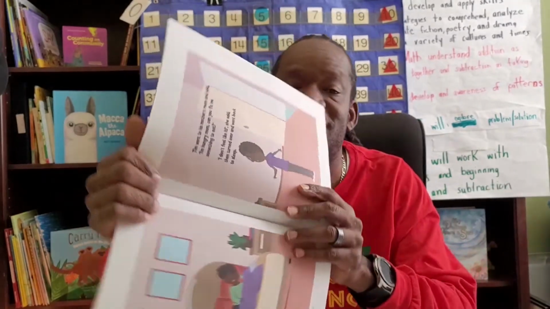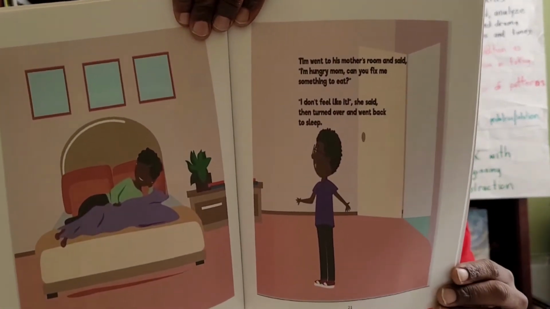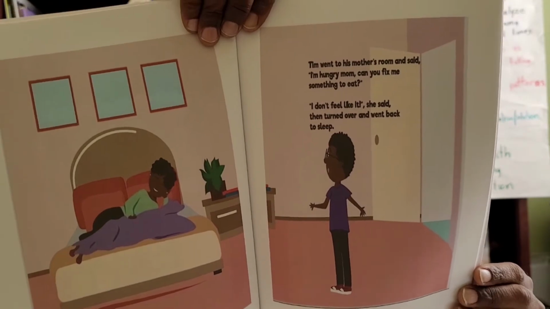Maybe it's a solution. Tim went to his mother's room and said, "I'm hungry, Mom. Can you fix me something to eat?" "I don't feel like it." She turned over and went back to sleep. Tim's stomach grumbled as he thought of all his favorites like bacon, eggs, and toast. He thought of everything except vegetables, which he thought were simply gross.